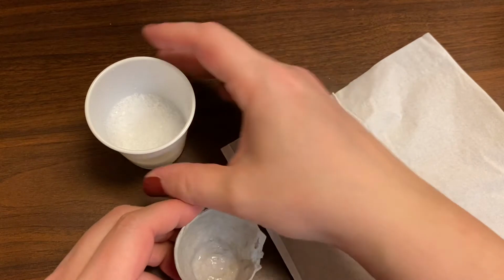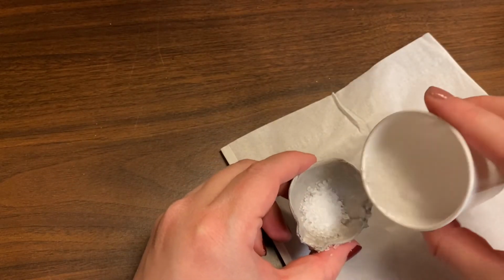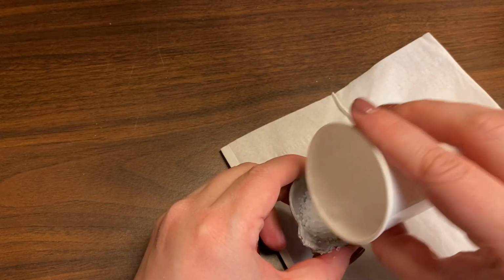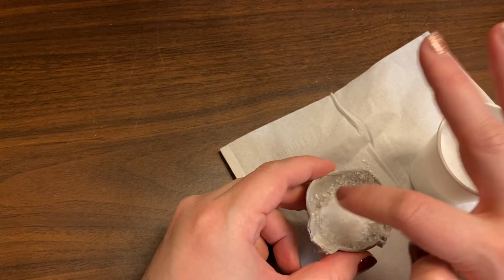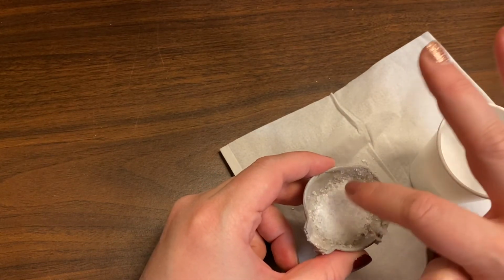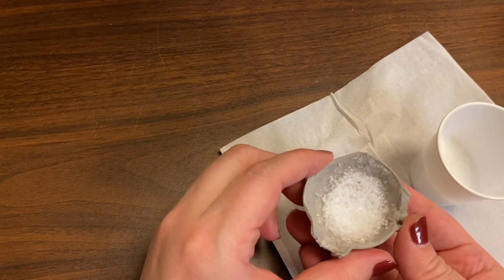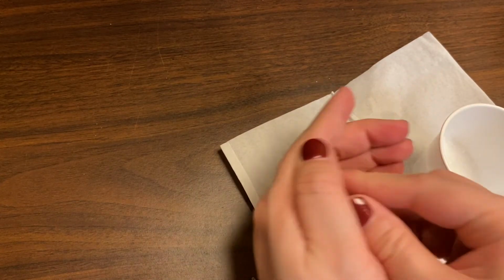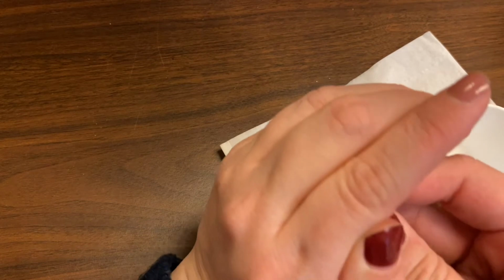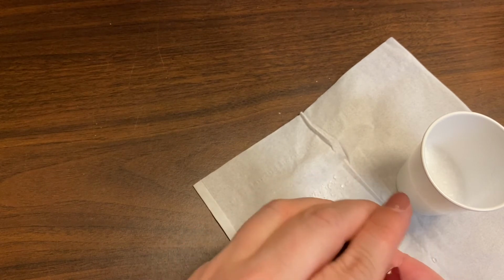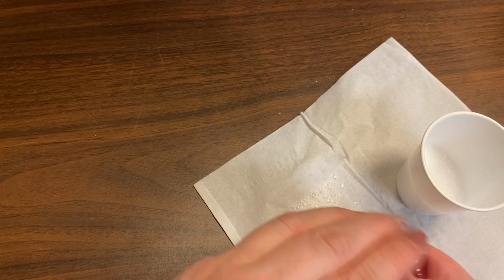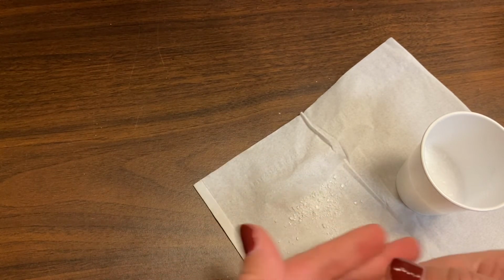Now what you're going to do is take your salt and pour it in. And you can, oops, that's a big chunk. If you have any big chunks, just break it up with your finger. And now I'm going to put my hand over it and move all that salt around inside to coat the edges. You can open it up to see how you're doing. I want to do a little bit more.